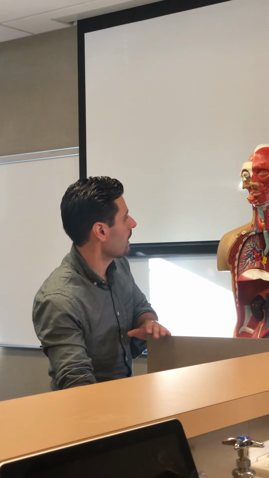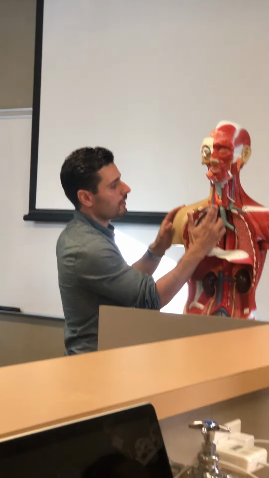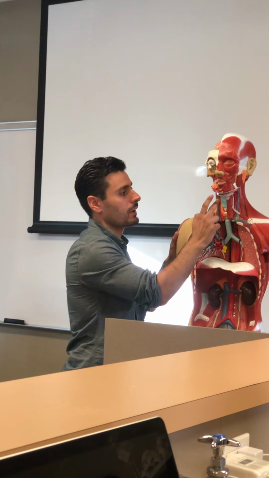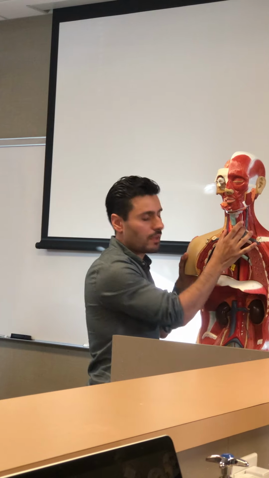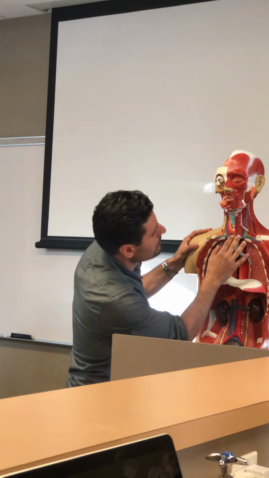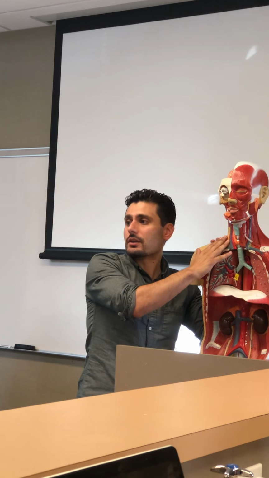So that's this one. Now let's go back and trace this other artery that's going up, right? What is this artery that's going up? The carotid artery. The right common carotid, very good. And the left common carotid. If you note, these arteries are a little bit deep to the jugular veins.